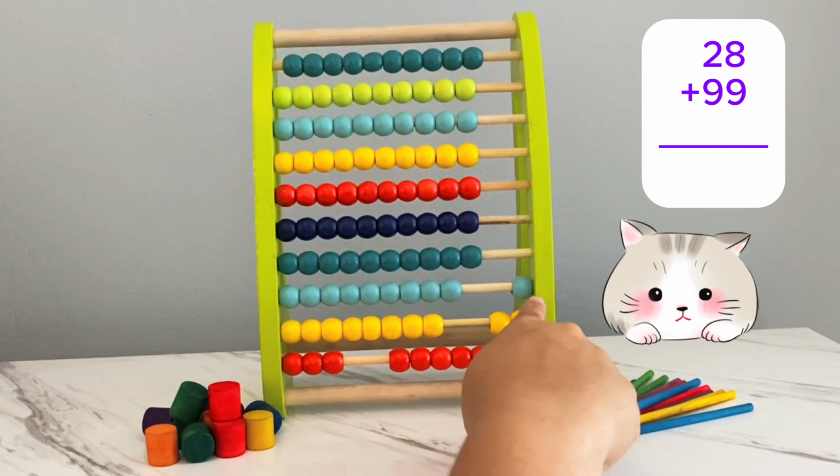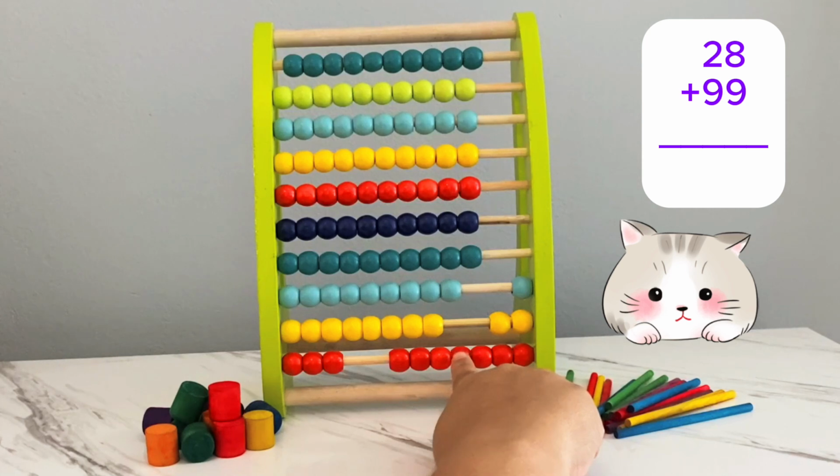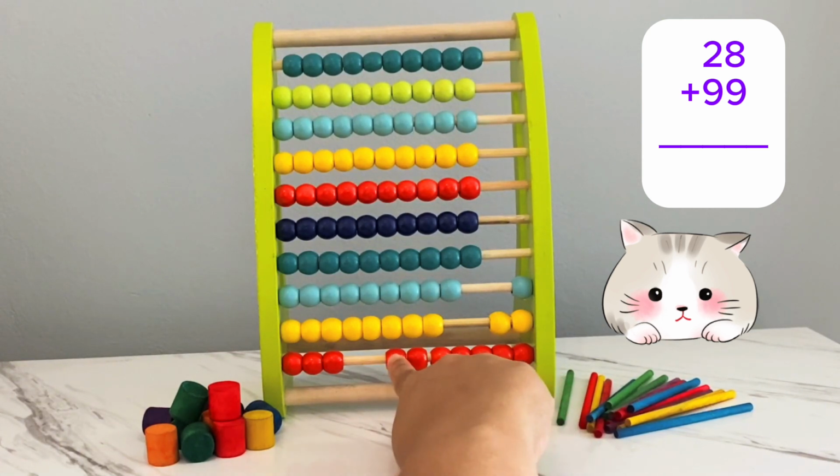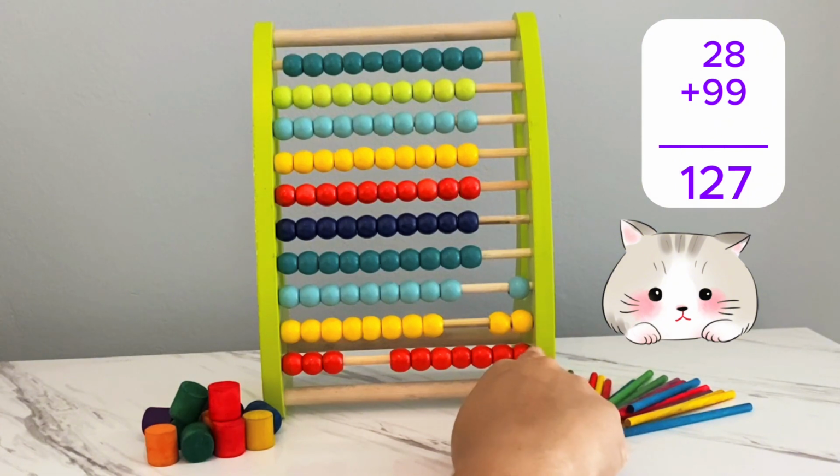So for our answer, we have 100, 20, 21, 22, 23, 24, 25, 26, 27. So we have 127.